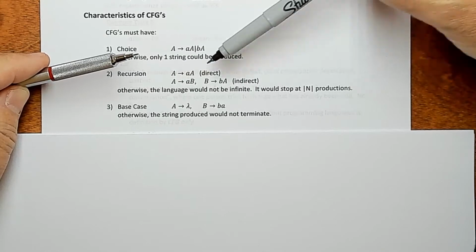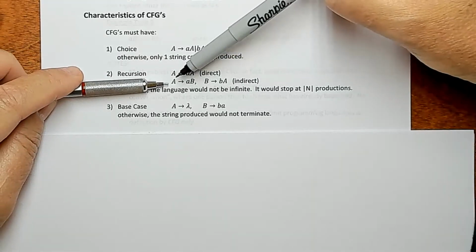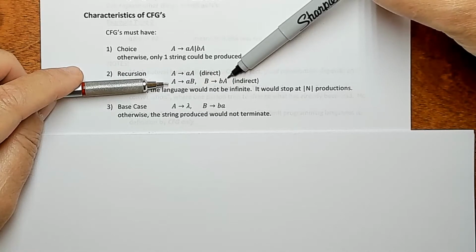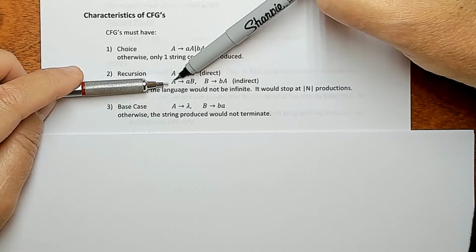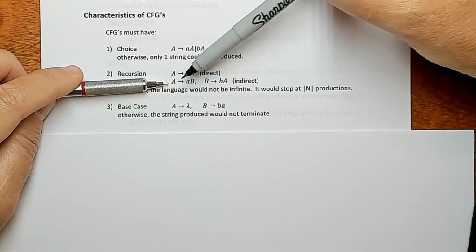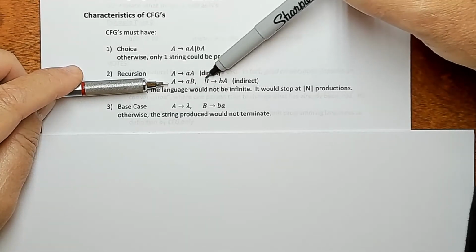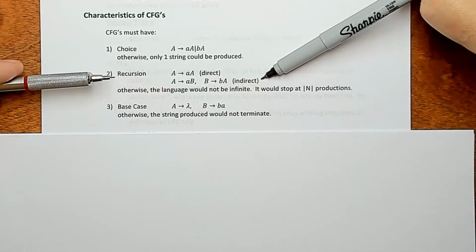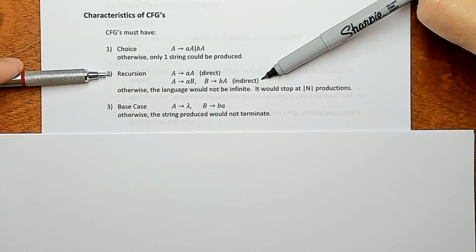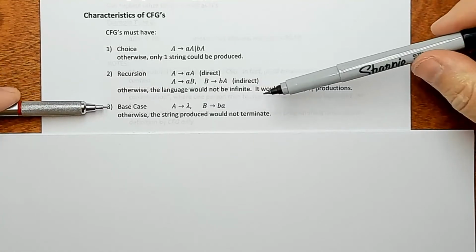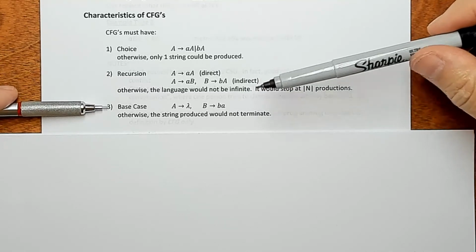That's direct. And then here's indirect recursion, where I have big A to big B, and then big B to big A, right? So I could do this substitution, get a big B, and then I could do this substitution, get a big A, and then I could do this substitution, get a big B, and this substitution, get a big A, recursively. So there's direct recursion and indirect recursion. You need that to make sure that the language is infinite.